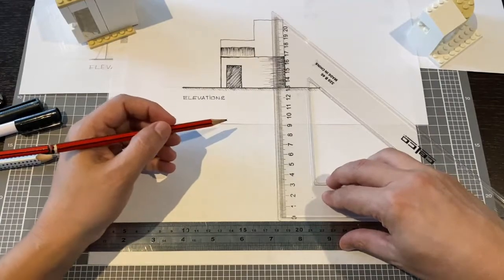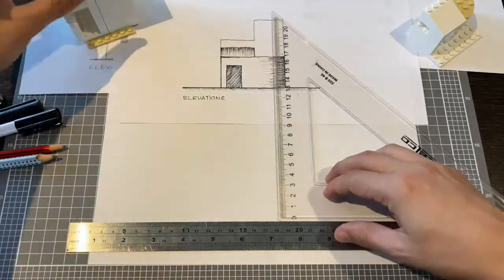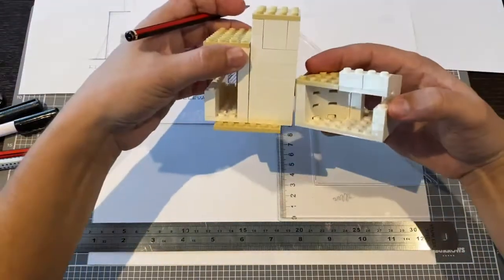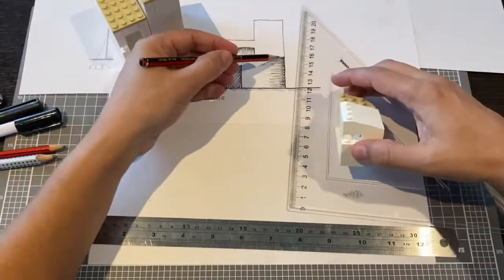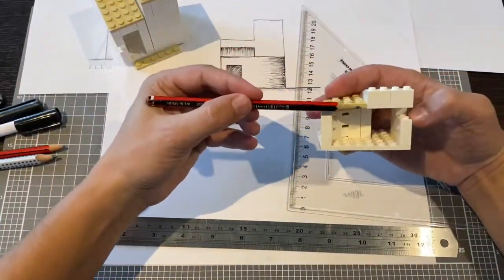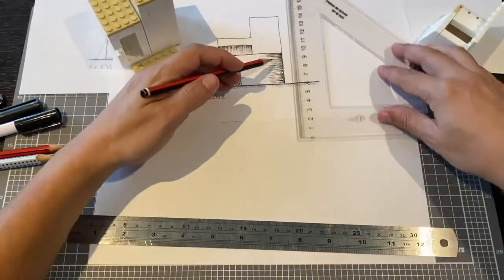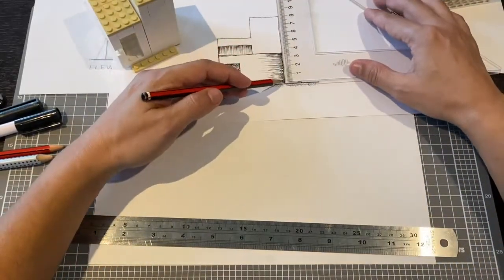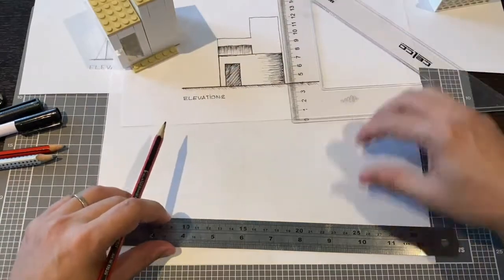So this is the outline, but you know that we are cutting this section here, so this area is going to be this height, right? So basically we are going to cut it to this height, so 3.5.